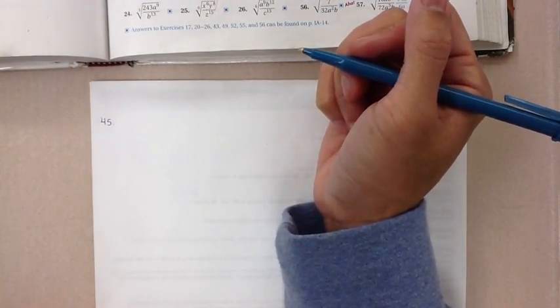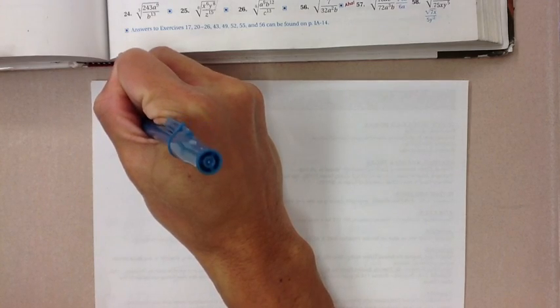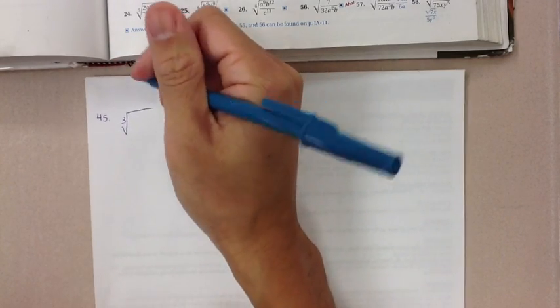Alright, we're getting to the part where they want us to rationalize the denominator. Rationalize means I want to get rid of all of my radicals. It's almost impossible to get rid of all of your radicals on top and on the bottom, so usually they'll just ask for one. Right now they want the rationalization of the denominator.